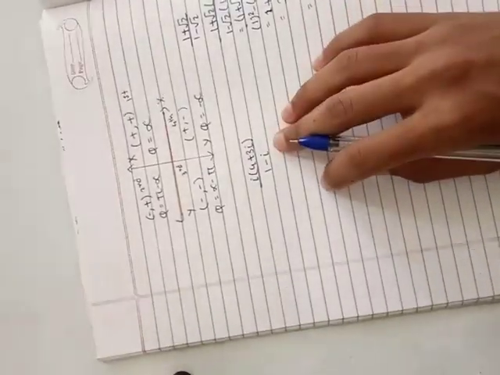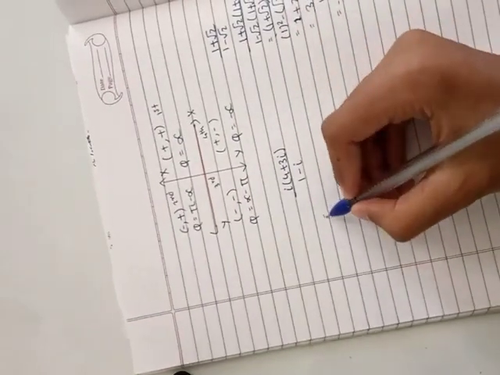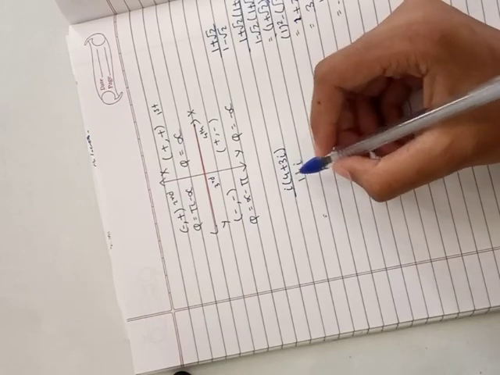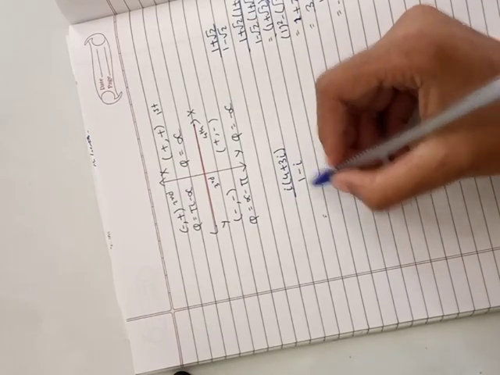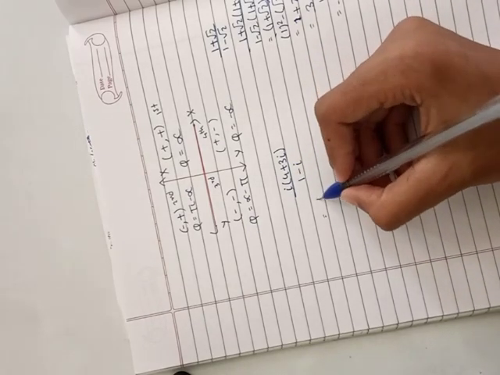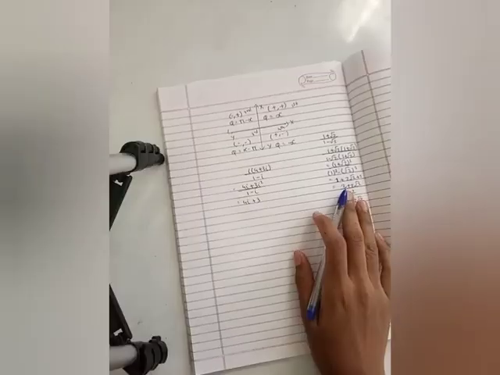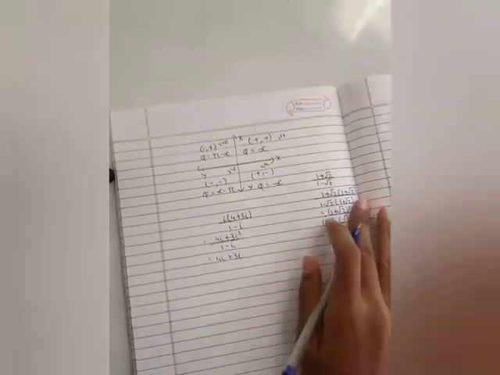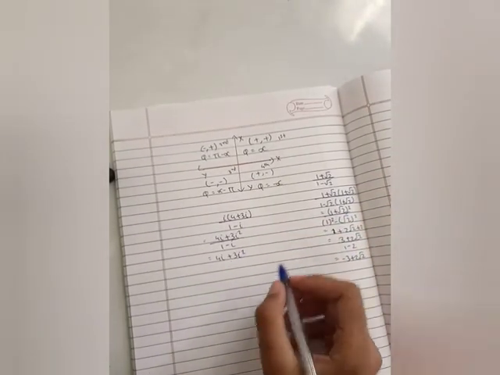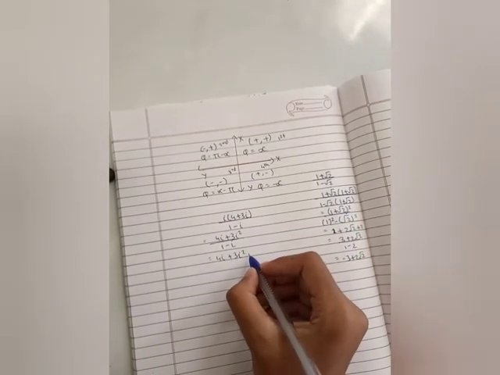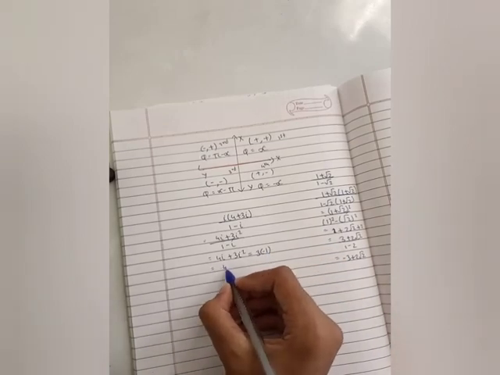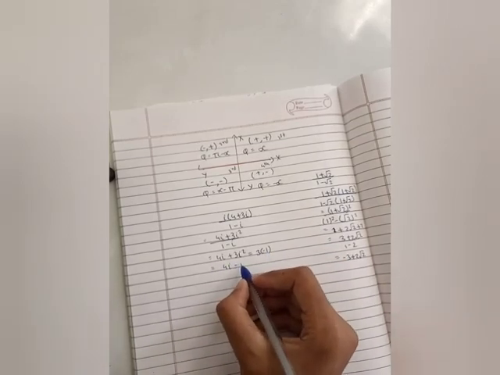So here we have to do the same. So first we are able to notice here that iota is common out there. So let's first multiply it. Iota times 4 is 4 iota. 3 iota square, 3 iota square. So 3 iota square will be 3 times minus 1. So it will be 4 iota minus 3.